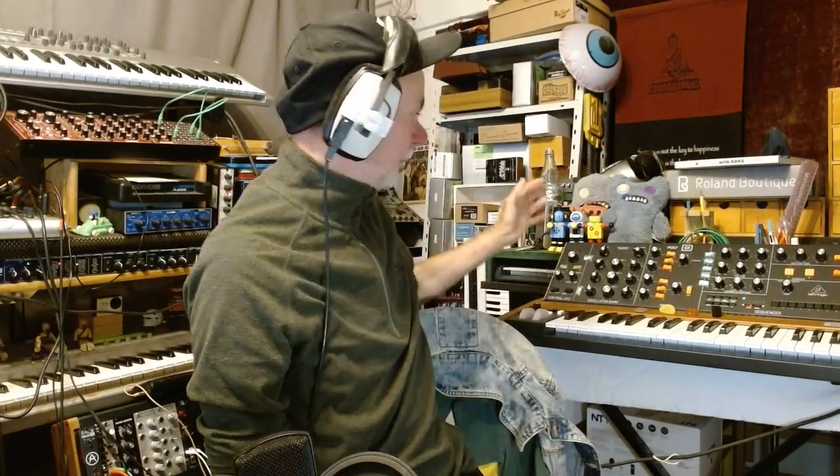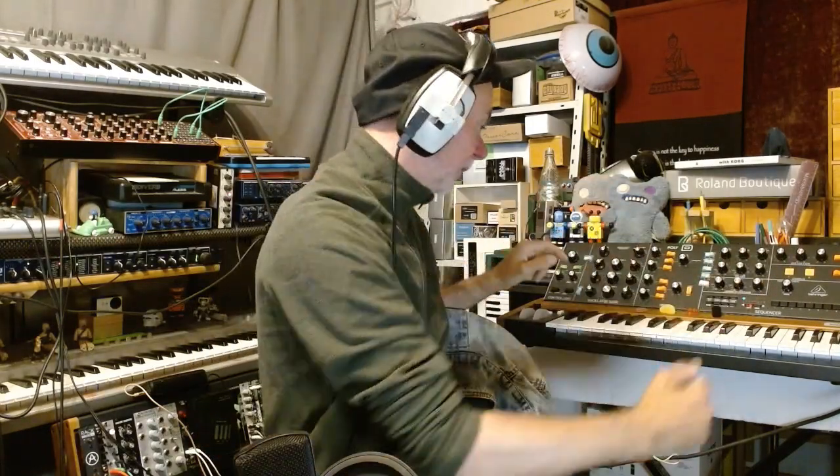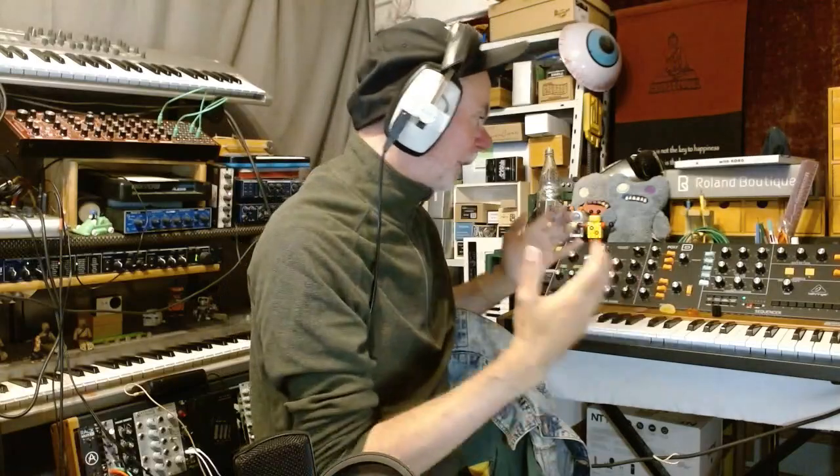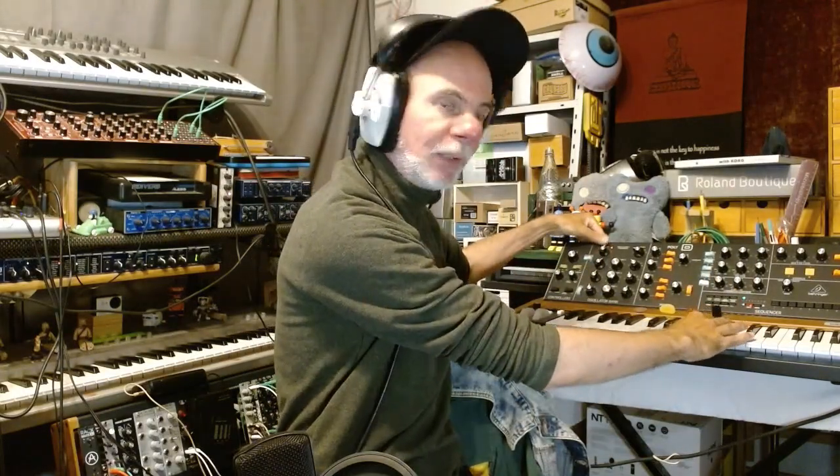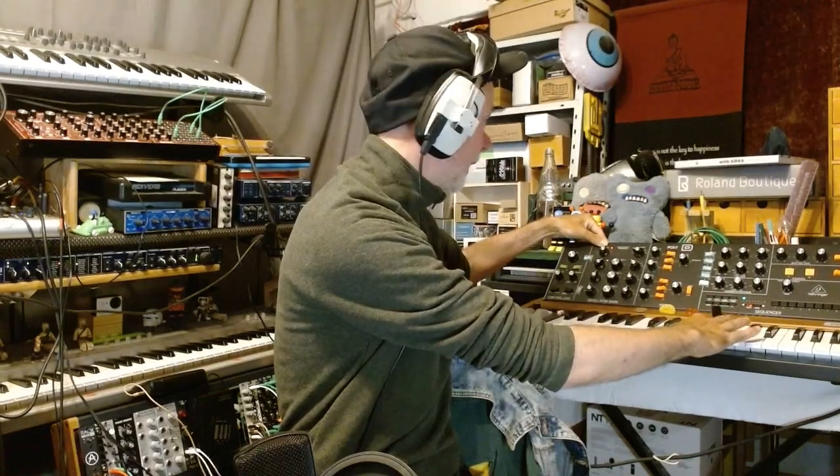Now, the problem comes when I put that in poly mode and then I want to take use of the polyphony of this instrument. It sounds a bit crazy because I play one note, oscillator 1 sounds. I play a second note, oscillator 2 is firing, which is a different shape and a different octave.